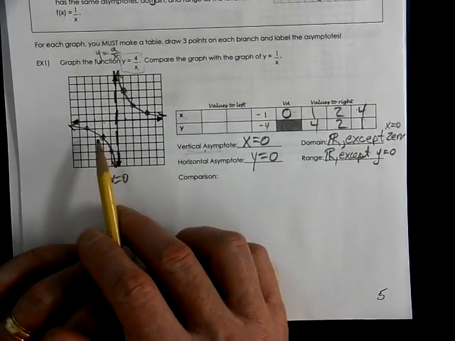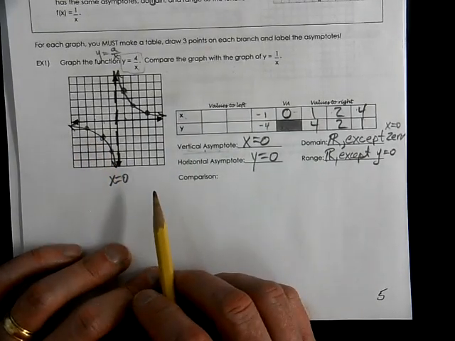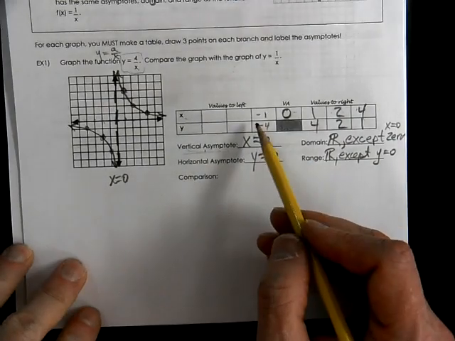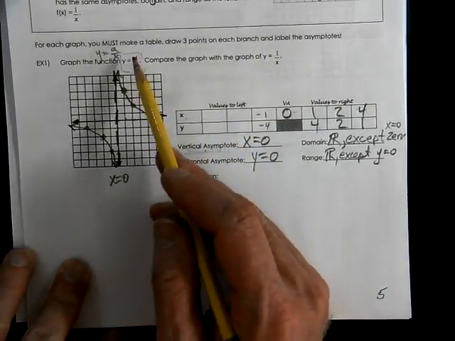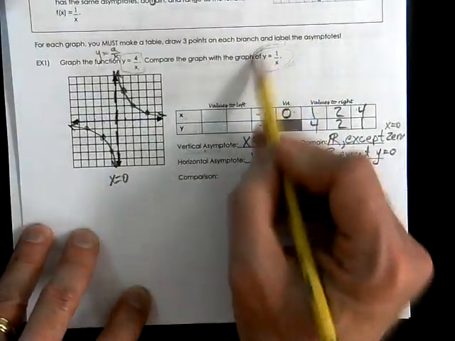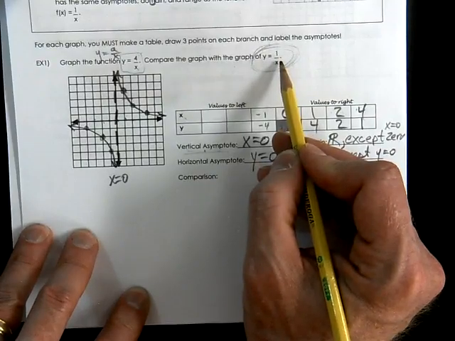And here we're using the idea of symmetry to understand where the new points are going without just using your calculator or just plugging numbers into your equation. But that always works.